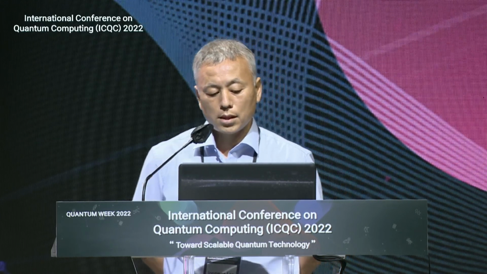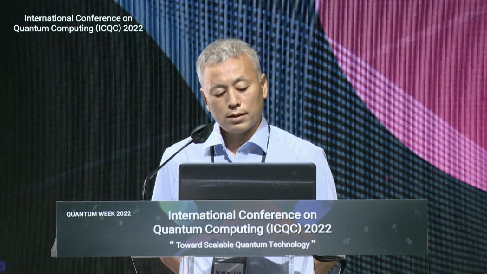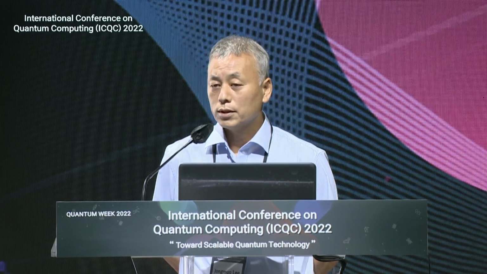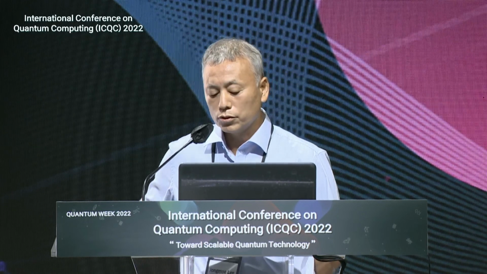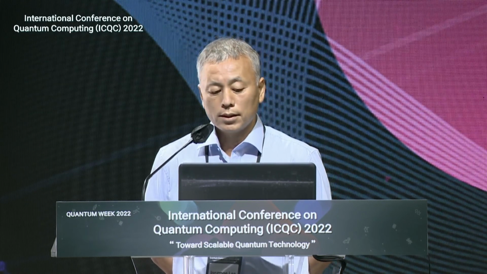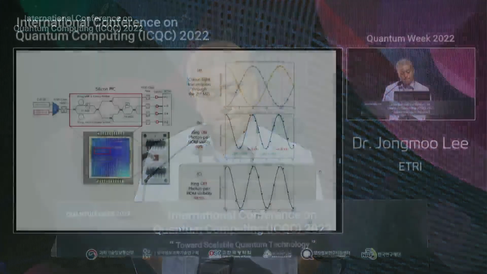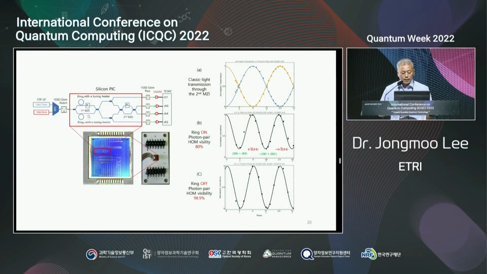Here, we fix the polarization. If we can use the polarization also for the qubit, we can double the number of qubits. But for now, we use the fixed polarization, and we use only the pairs as the qubit. And then for optical loss, after the generation of the photon pair within this chip, the optical loss is very little, so we can neglect the loss inside the chip.